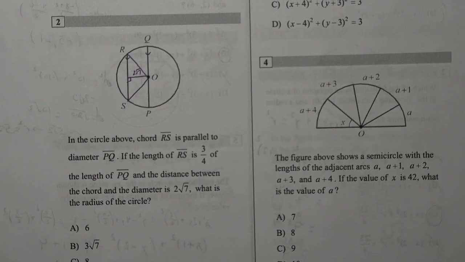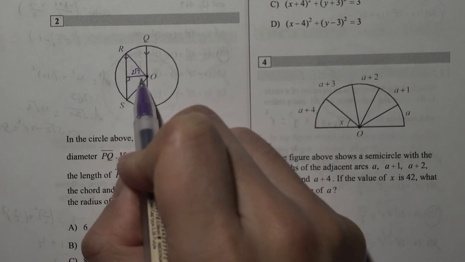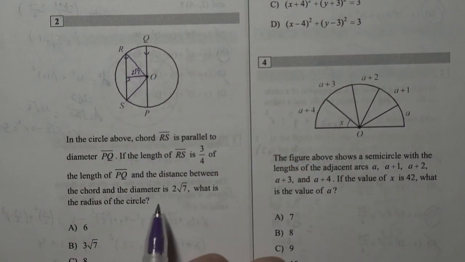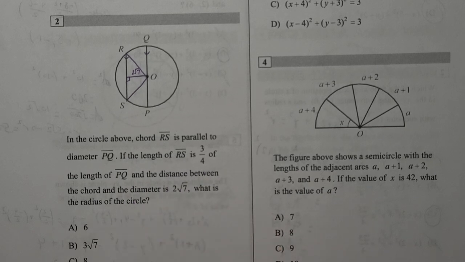No, let's keep it in the back of our head though. Maybe it'll help us find some angles or something like that. Okay, if this is 2√7, the distance between them, the length of RS is 3/4 of the length of PQ.